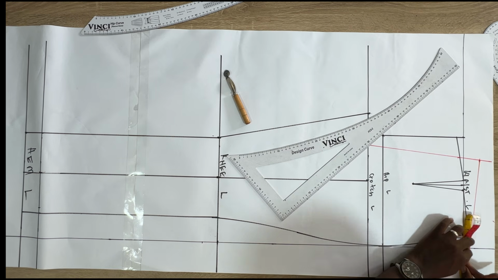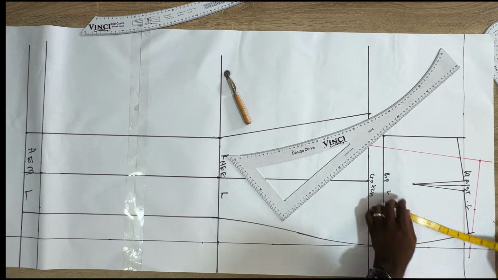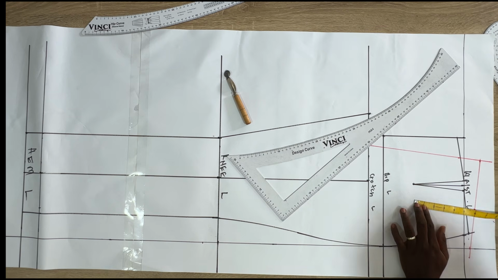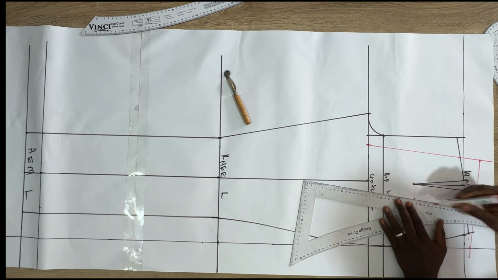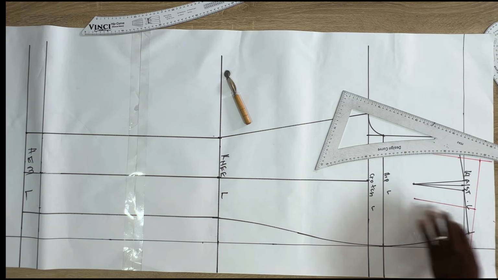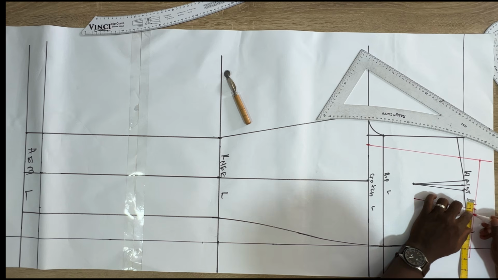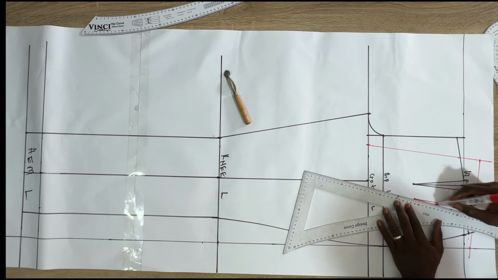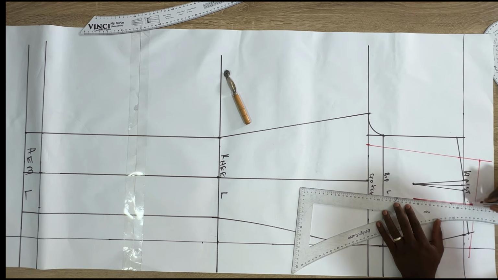We get the middle, you mark it, you put half inch on both sides. Remember the depth of the front dart is 5, but the depth of the back dart is 6. So you are going to connect these lines, which is our dart line, and then you mark half inch on both sides, just like the way we did with the front. So you connect it, and there you go.